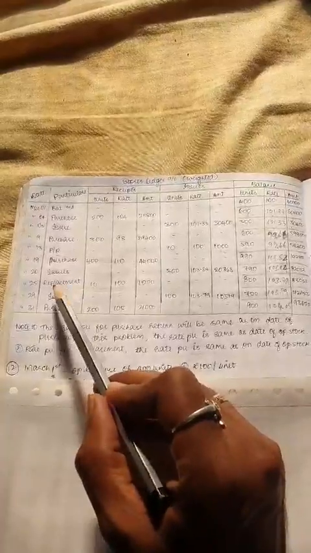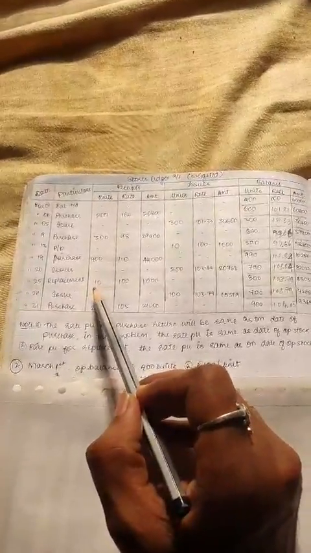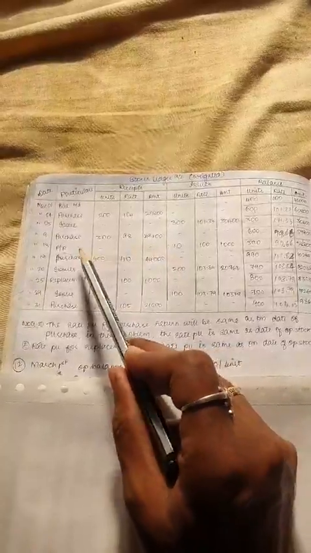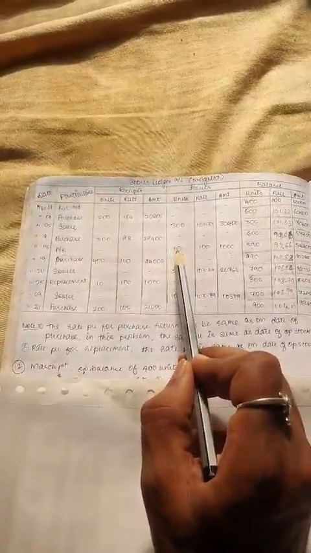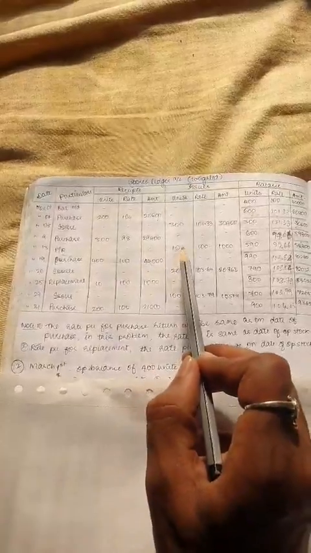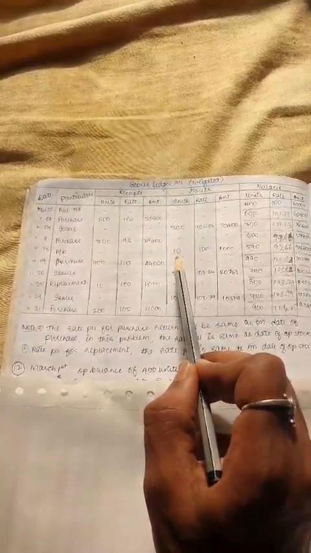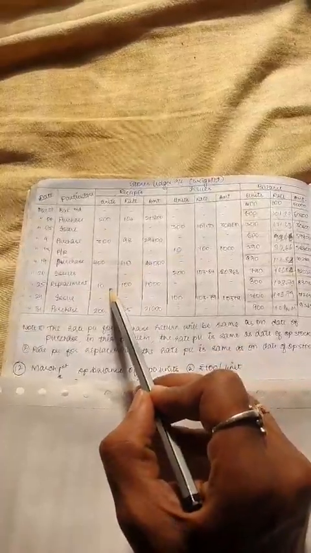Now look at the next transaction. There is some replacement on March 25th, a replacement of 10 units. Whatever you had returned here, purchase returns made to the vendor, the same 10 units are coming as replacement from the supplier. That means the 10 goods you returned to the supplier because they were not right, the vendor has sent 10 correct goods again. They are making the replacement.